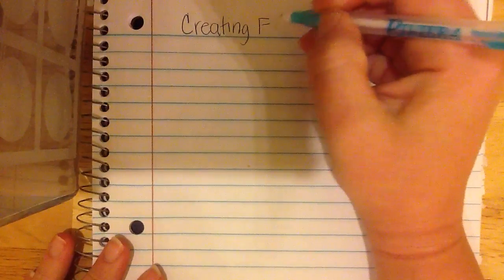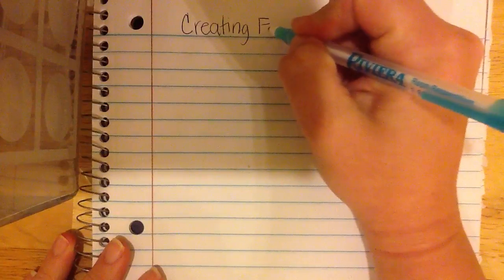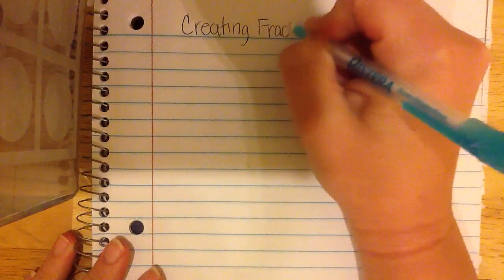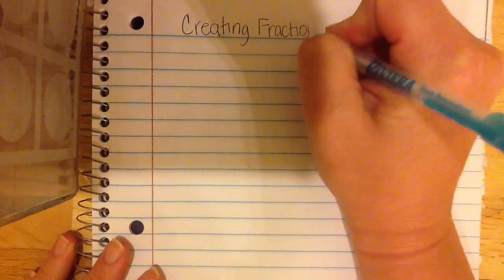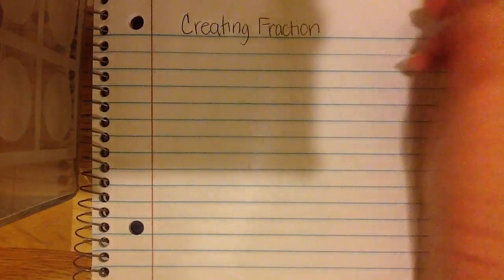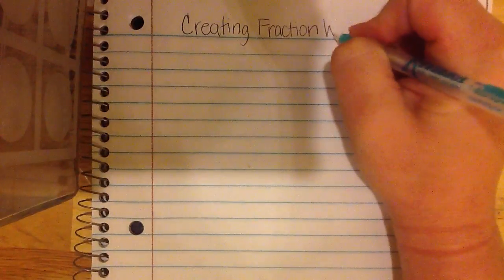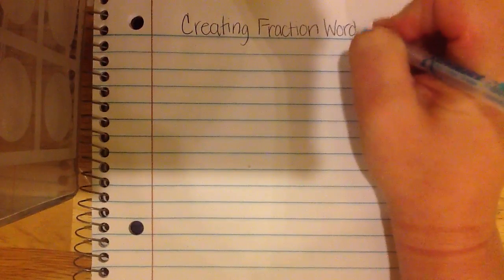Today we're going to talk about creating fraction word problems. Last week we talked about creating division word problems, but we're going to talk about creating fraction word problems. So this week we've been focusing on reviewing all types of fractions. So that's what we're going to do with word problems.